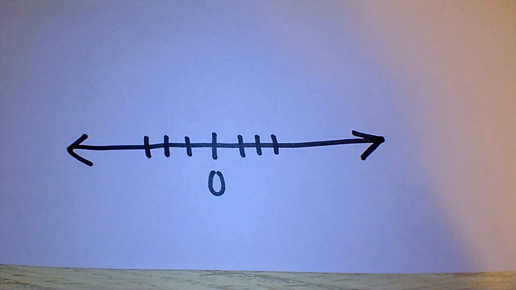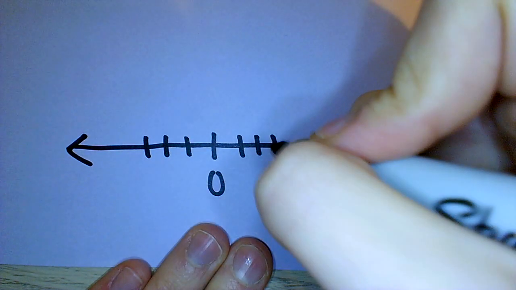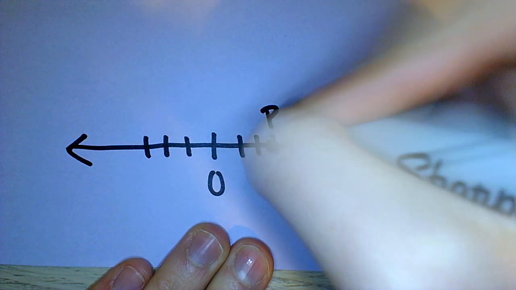Okay, this one says that Jose graphed the opposite of 3 on the number line. First, he graphed the point P on the number line 3 units to the right of 0. So first he's going to graph 3, and then he's going to work through the opposites of that. So first he put it to the right, and he calls it P.